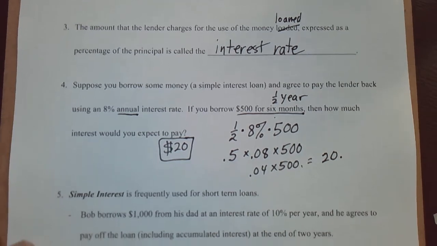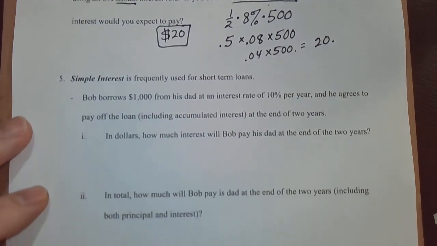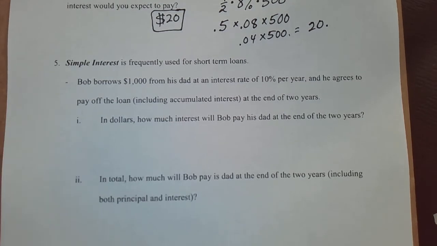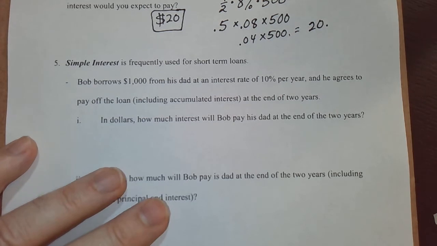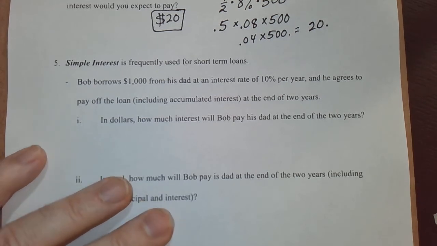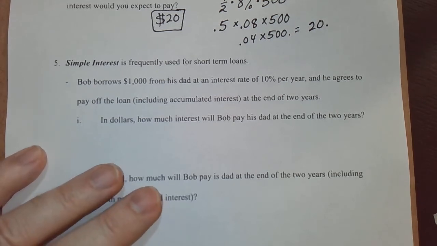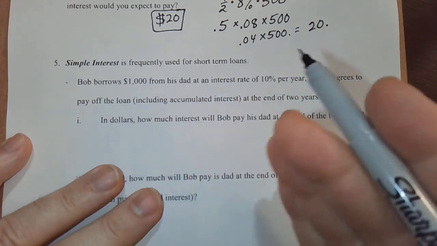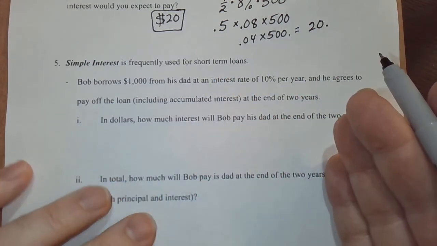Let's look at another one. And then in the next video, we'll write down the formula that makes it very easy to compute. Simple interest is frequently used for short-term loans, and I don't think you're going to get many simple interest loans from the bank. It's usually probably from your mom or dad or from a relative. One reason is it's just simple to compute the amount of interest.